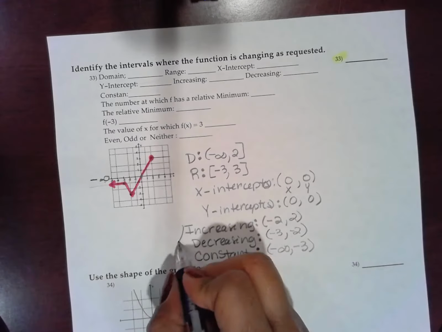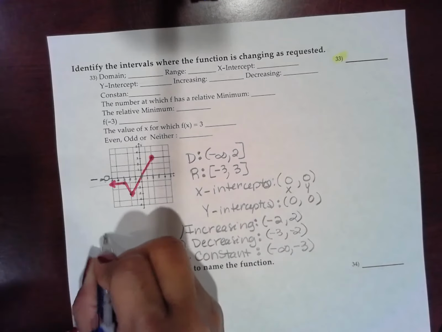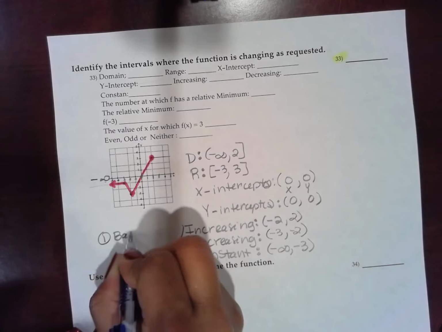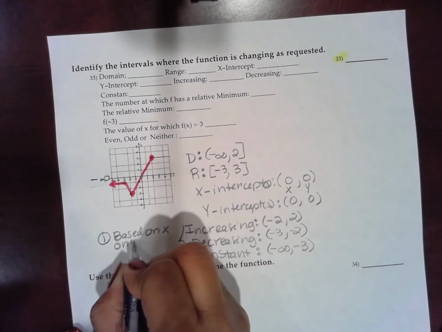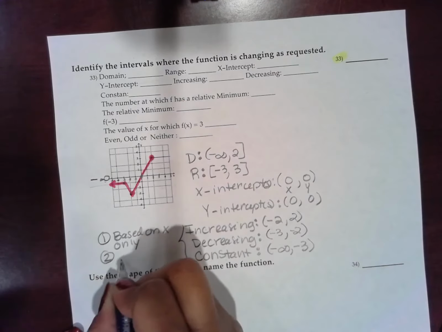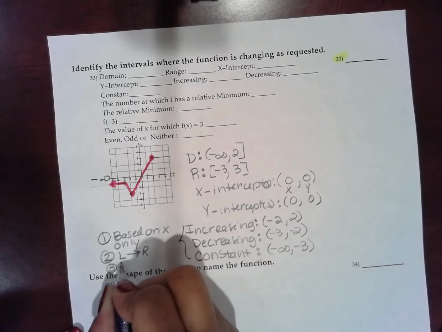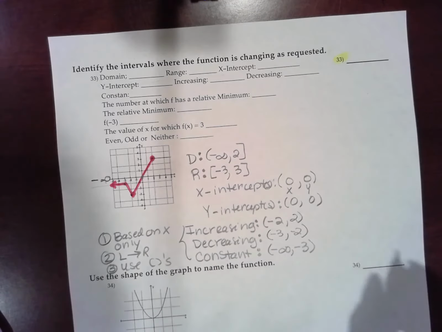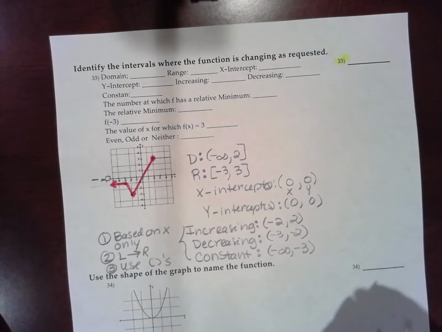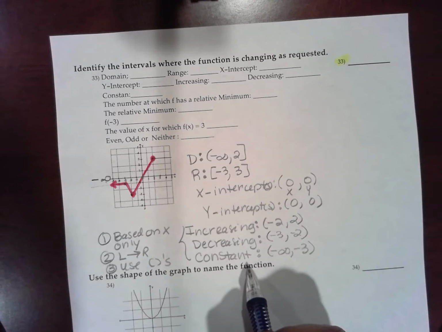Just to summarize, increasing, decreasing, and constant is based on the x-axis only, based on x only. You are to identify from left to right, and you are to use parentheses. It doesn't matter if it is open or closed. You always use parentheses when you are identifying increasing, decreasing, and constant.